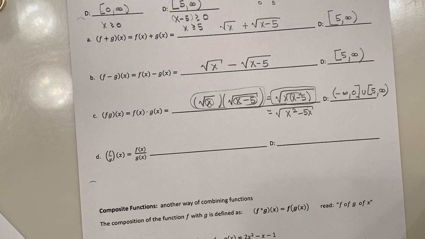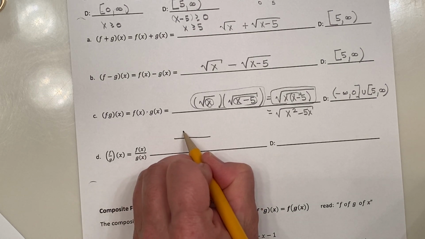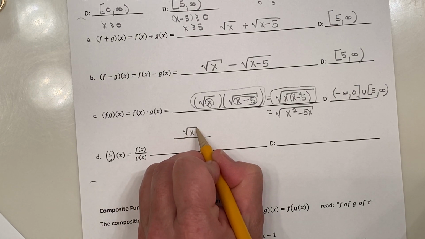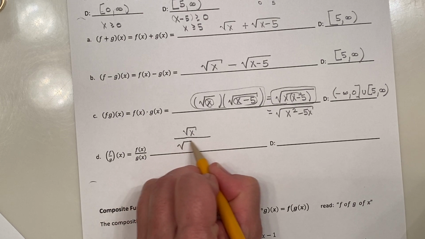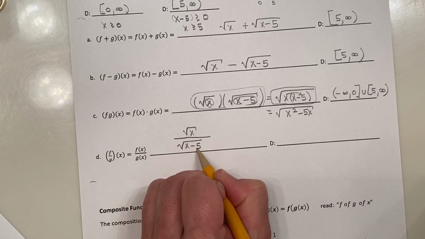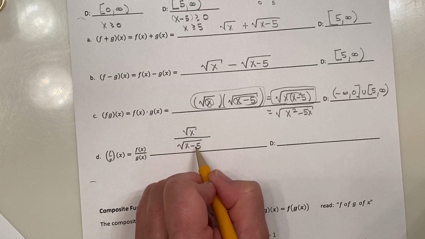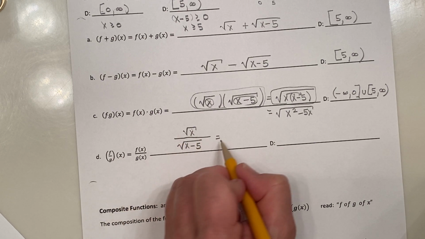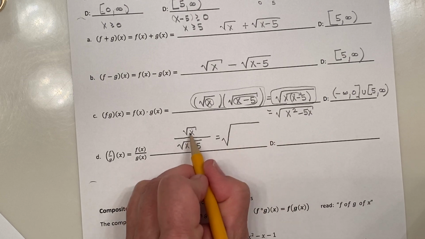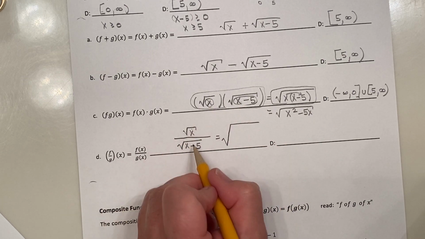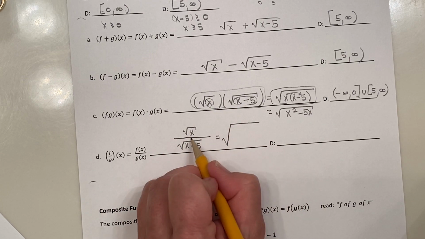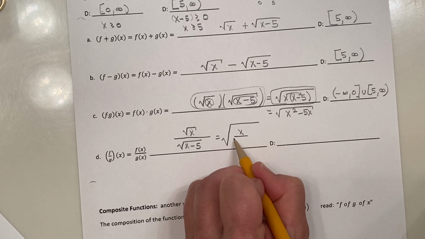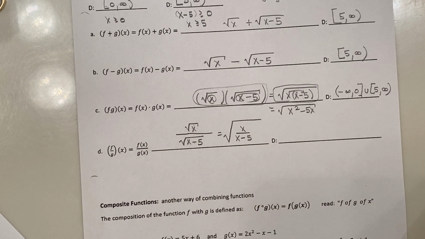All right, and the last thing we have to do is divide the two functions. So let's just take square root of x, that's f, and put it over square root of x minus 5. All right, this is a great answer, but when dividing, like multiplying, we can put one radical over the fraction x over x minus 5.